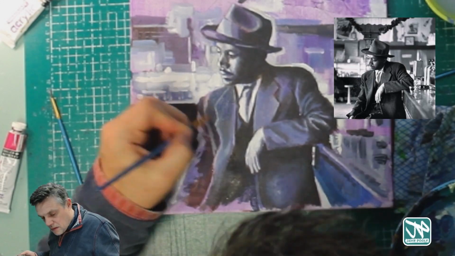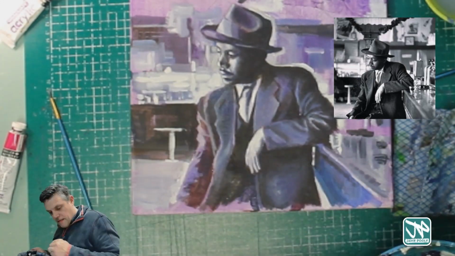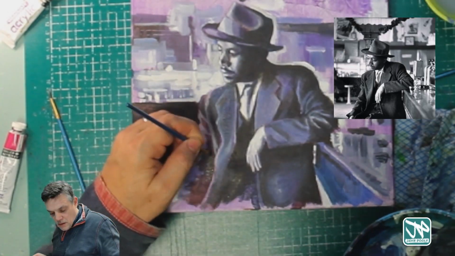So you can see he's looking a bit sharper now. At the bar there, he's looking a bit more detailed and crisp, or whatever you want to call it.